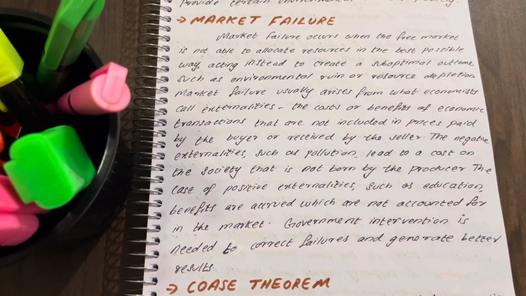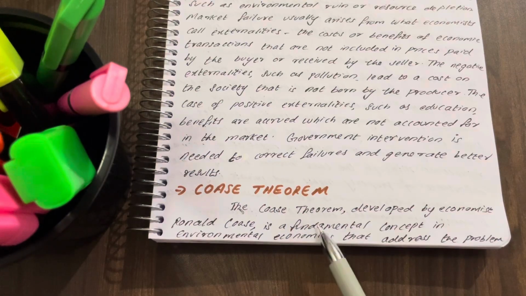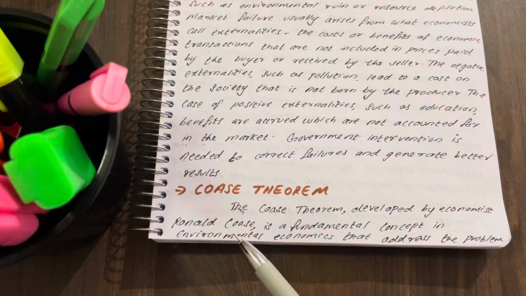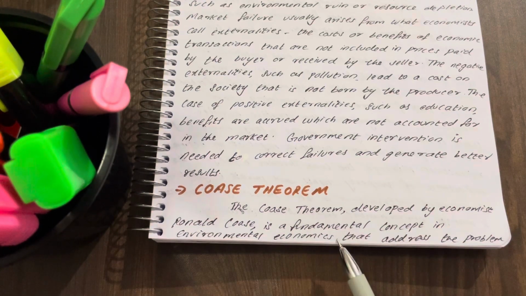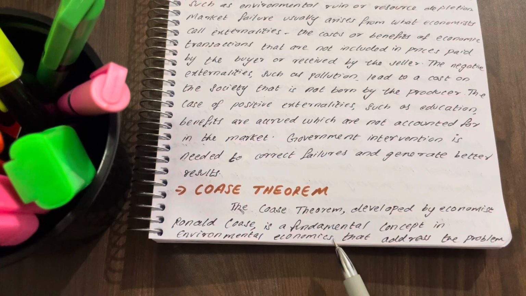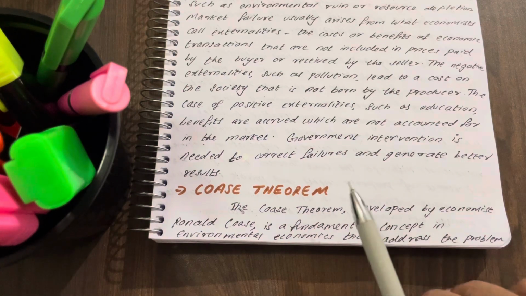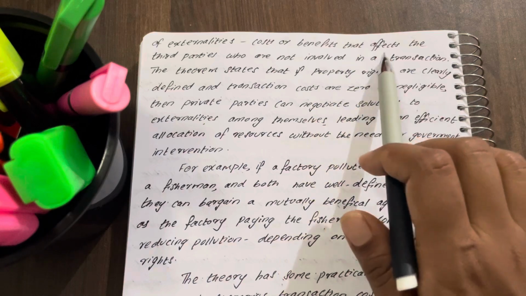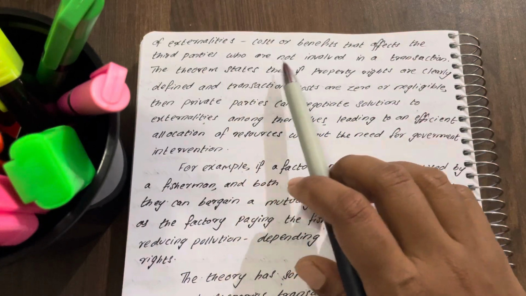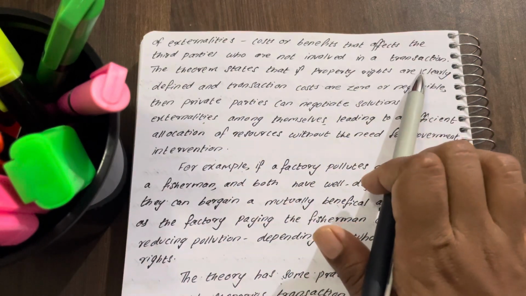Next one is the Coase Theorem. The Coase Theorem, developed by the economist Ronald Coase, is a fundamental concept in environmental economics. It addressed the problem of externalities, costs or benefits that affect a third party who is not involved in the transaction.